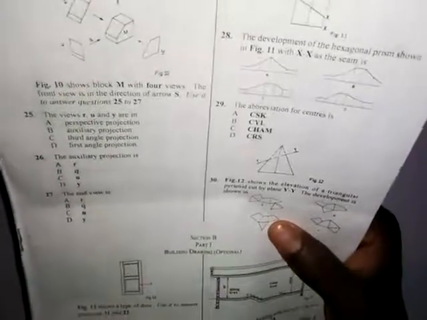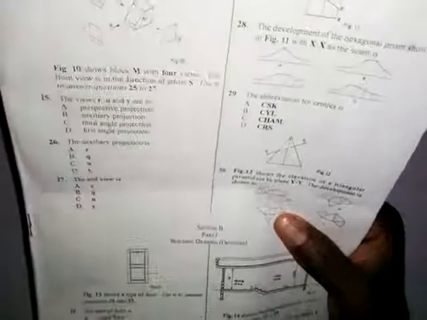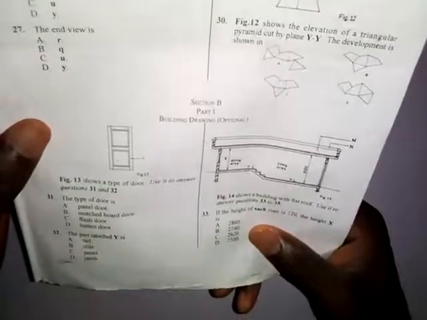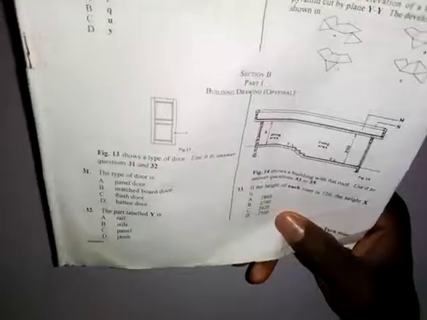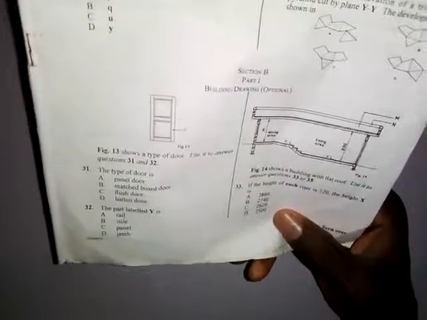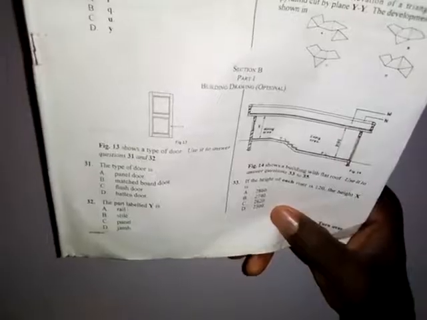So we are done with the 30 general questions, which will be given to you. The next 10 questions we are going to look at are building drawing, which is optional, because we also have 10 mechanical drawing questions. Building drawing goes from question 31 to 40. It depends on the one that you know, so you choose either the mechanical drawing or the building drawing. Let's go through the questions and look at the answers.